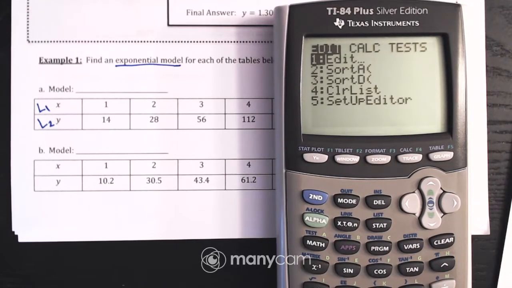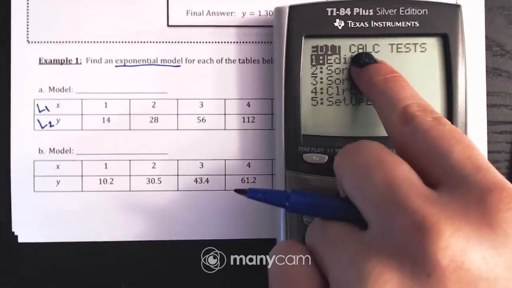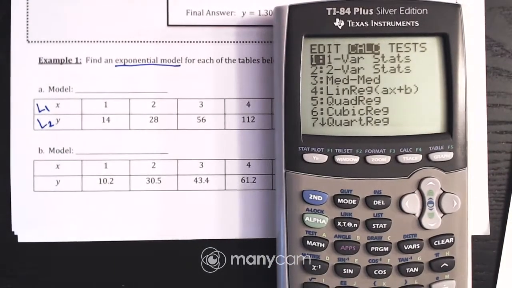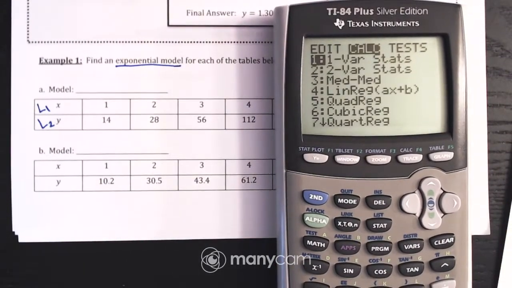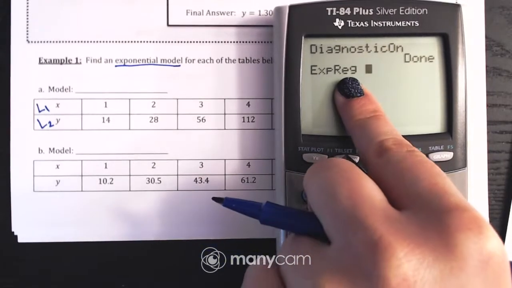So click stat here to get to this screen. We want to go over to calc so we can calculate. We want to click option 0. So we're going to type in 0 because it'll just basically jump down there so we don't have to scroll a bunch of times. So click 0. This is EXPREG.